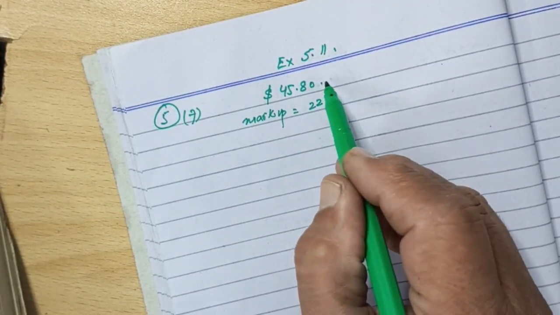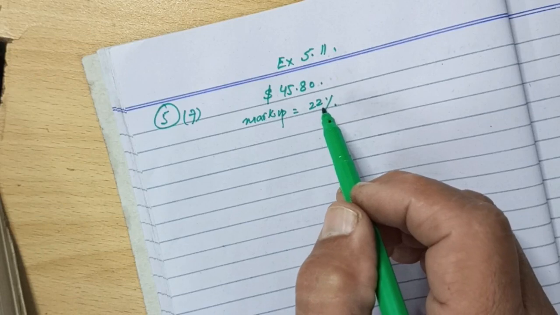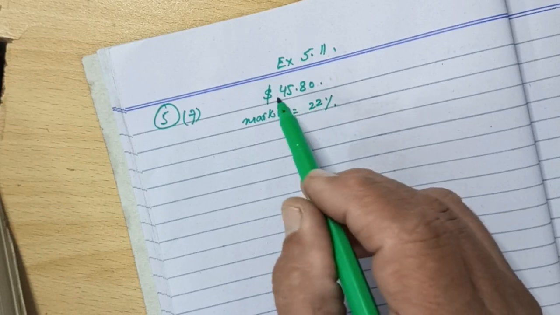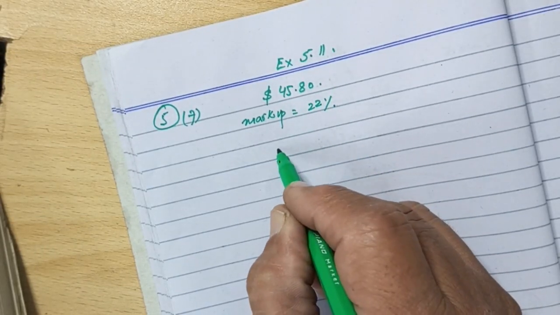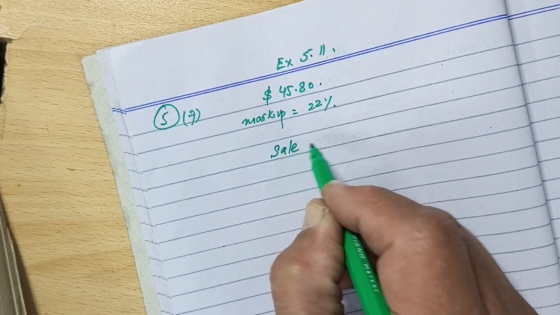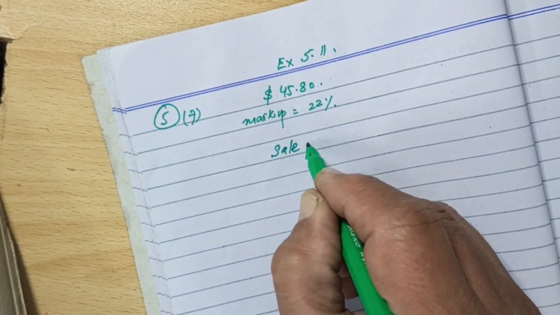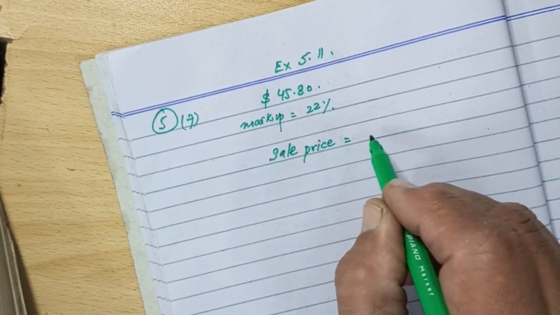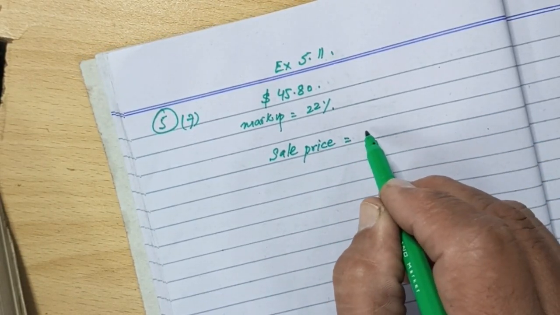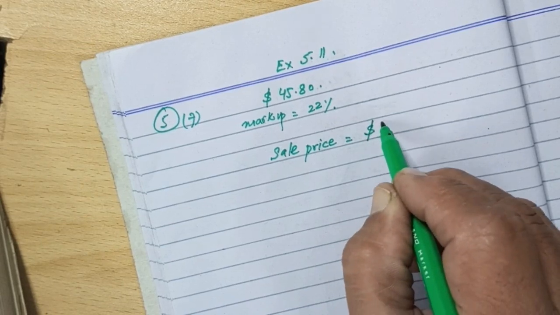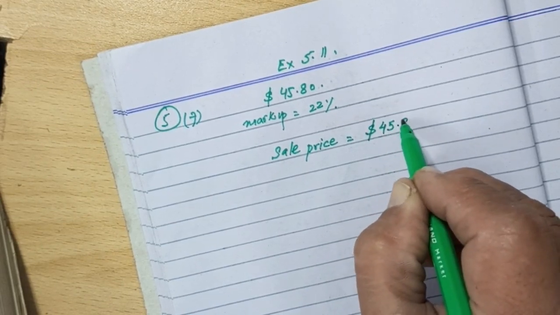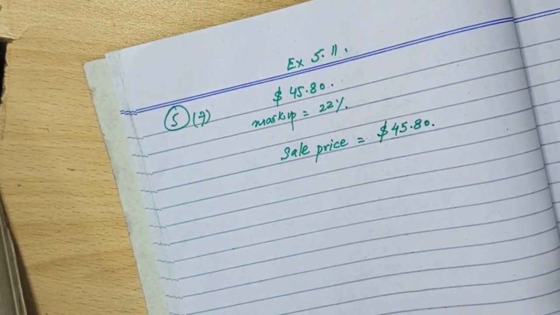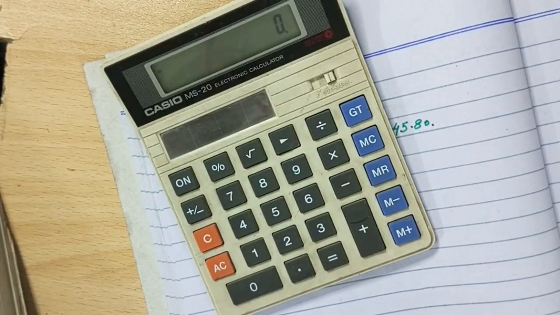So there is a sale price given in this question. Now what is cost price and sale price? Let me differentiate between sale price and cost price. Let me write it before I tell you what the sale price is. Now suppose this is a calculator.